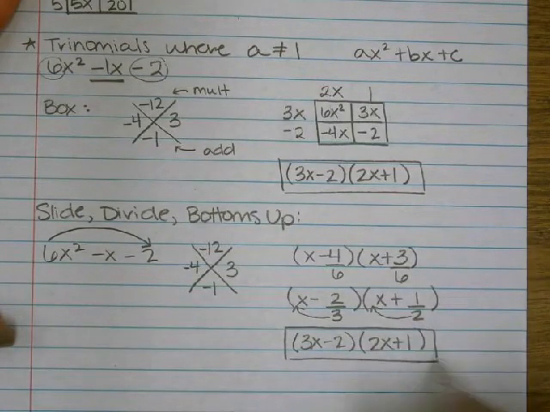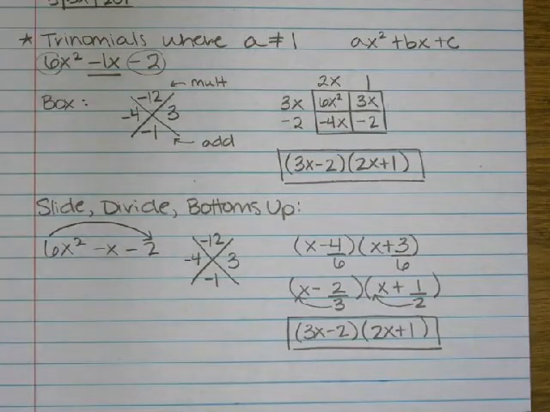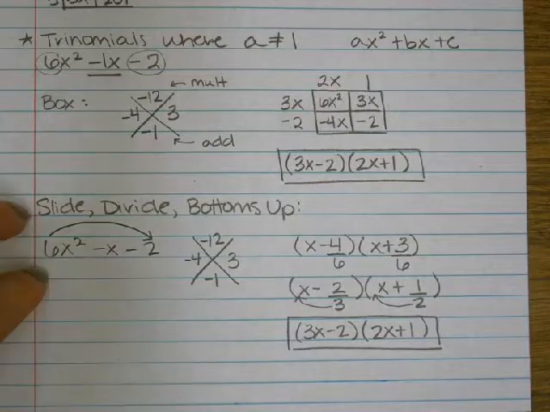Two completely valid ways of doing the same problem. So what I would say is don't go back and forth between the two. Pick one and commit to it and use that every time so that you can memorize the process and get really good at them. Okay?